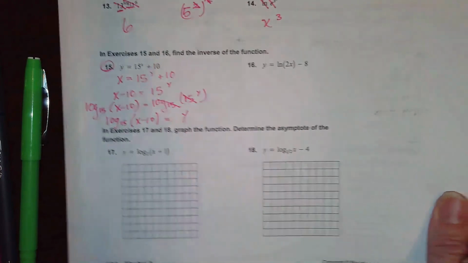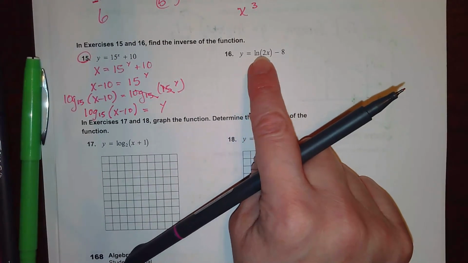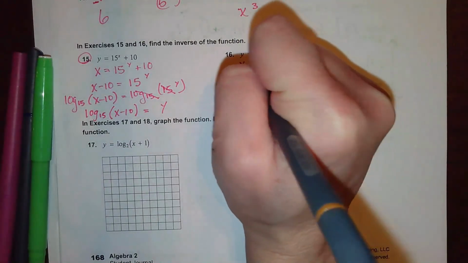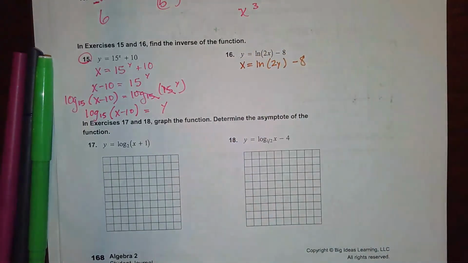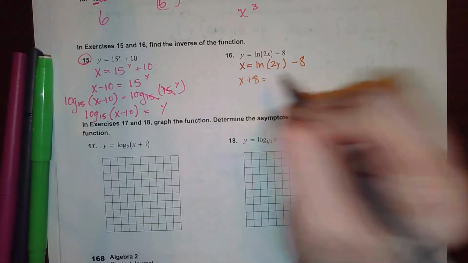All right, number 16, let's do this one. This is where you're given an exponential. I want you to find the inverse. So here, what I'm going to have you do, again, switch your x and your y. Okay. And let's solve for y. So let's add 8 to both sides first.